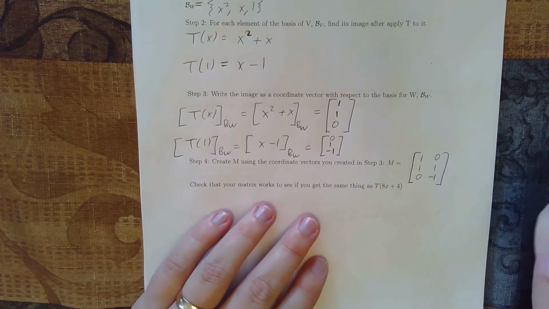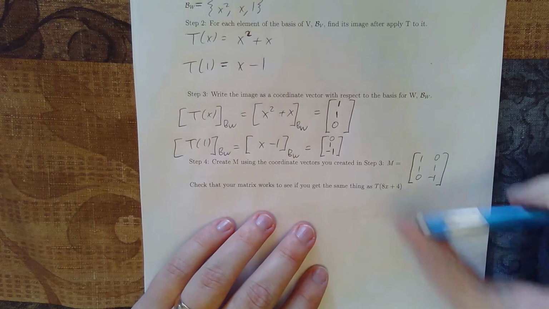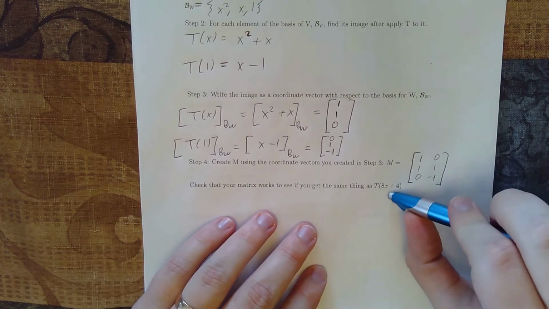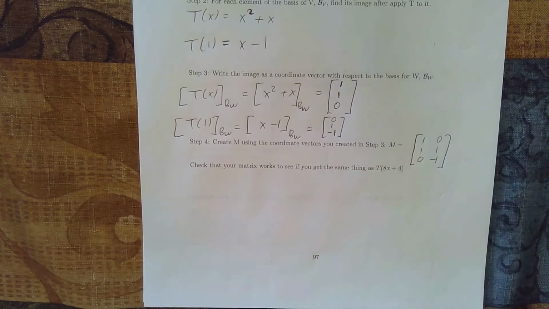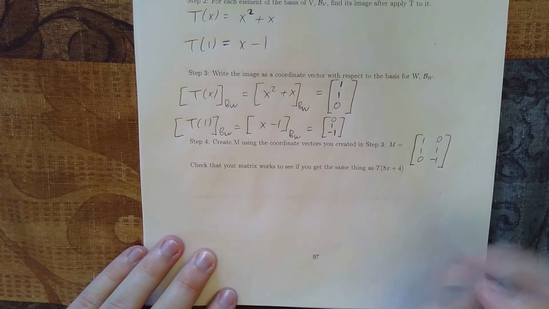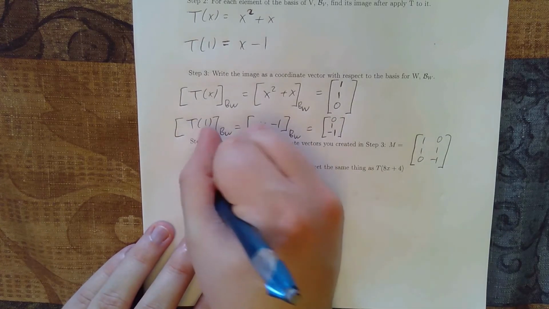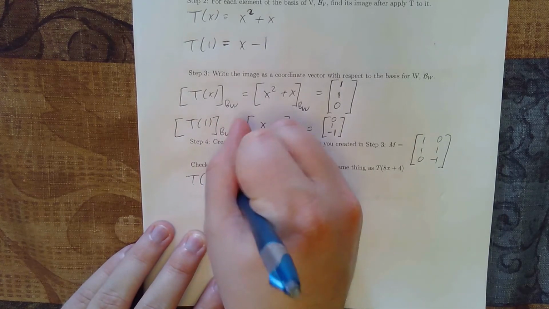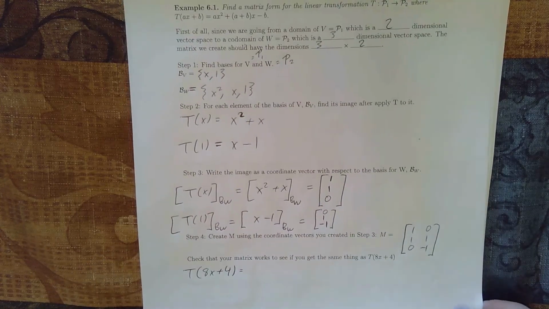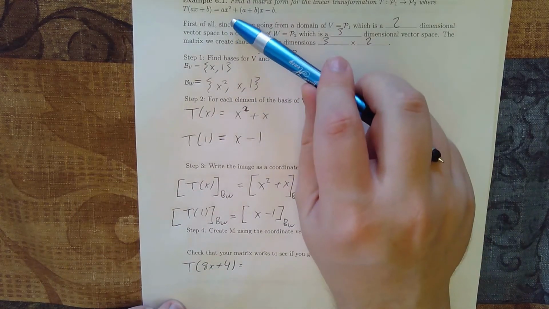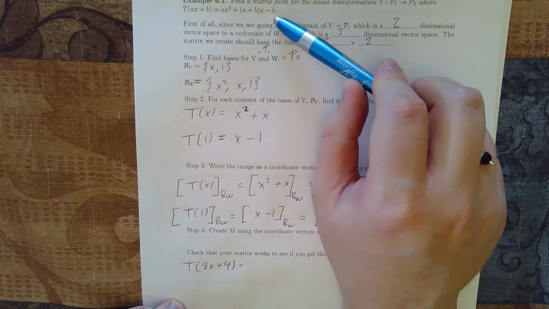Now we can check this with some arbitrary thing, or we could try a particular input. So here, let's look at a particular input. If we look at T of 8x plus 4, remember that our transformation is supposed to be ax squared plus a plus bx minus b.